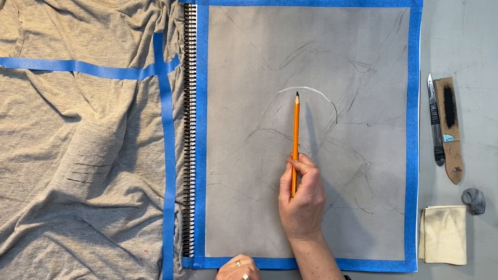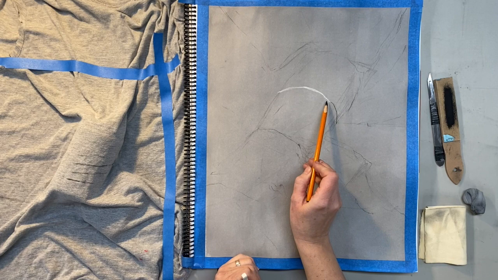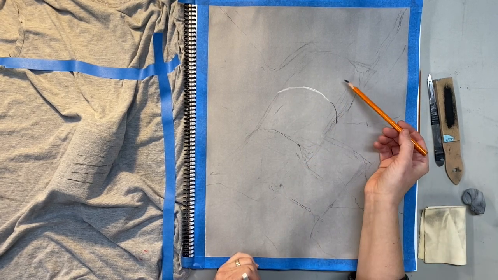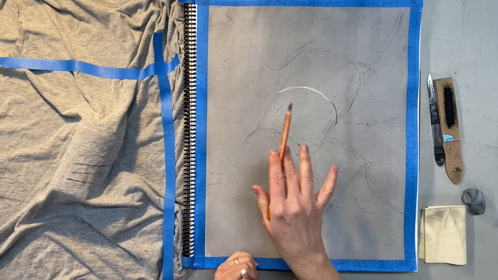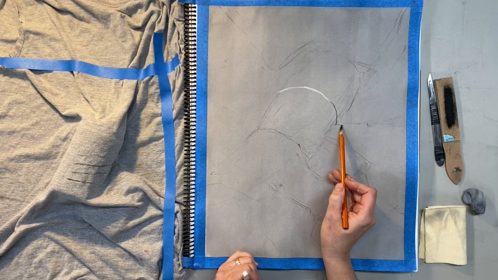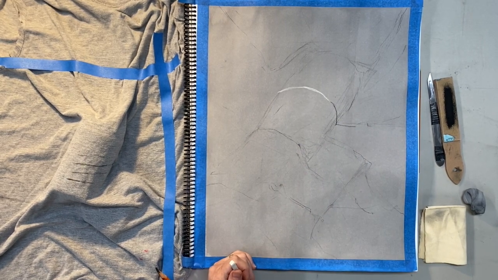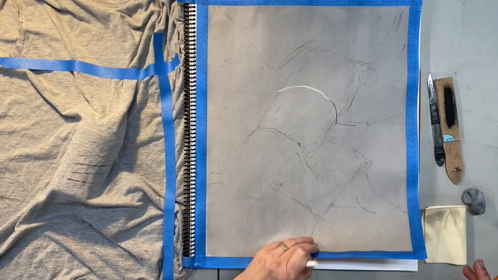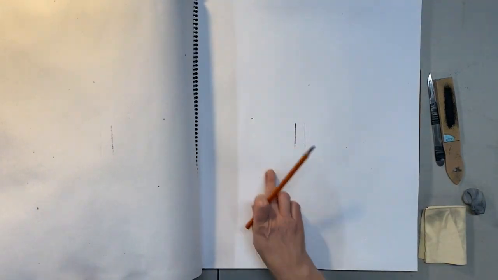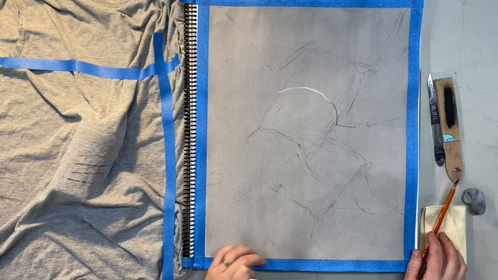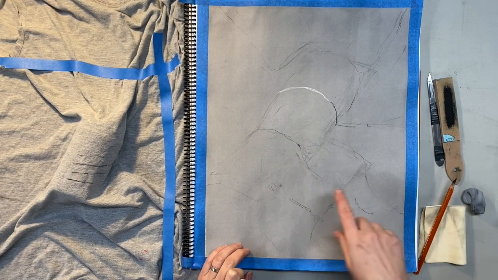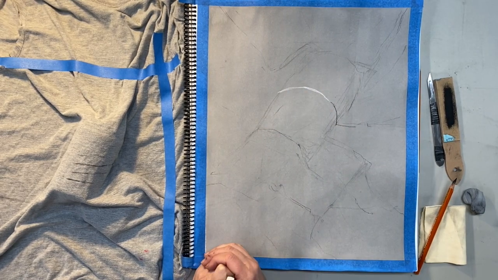So light lines are going to come forward, gray lines are going to be a middle ground, and dark lines are going to be receding, and they're going to be the lines that are furthest away from us. Okay, so it's going to be the opposite as here, where because the background was white, it was the dark lines that came forward. So it's all about what that background value is.